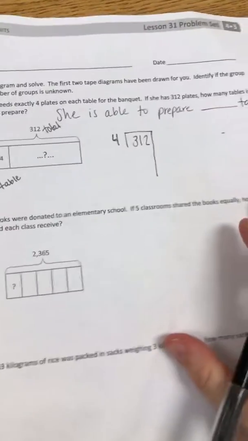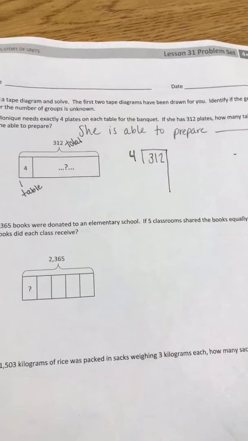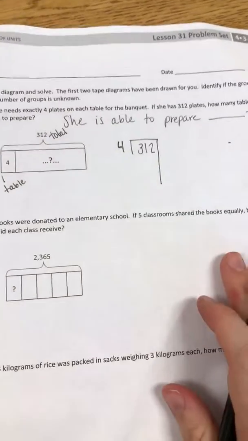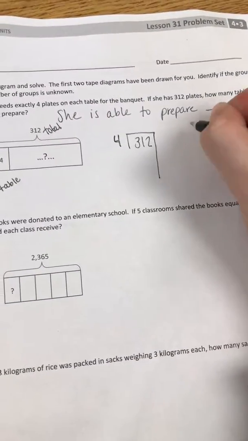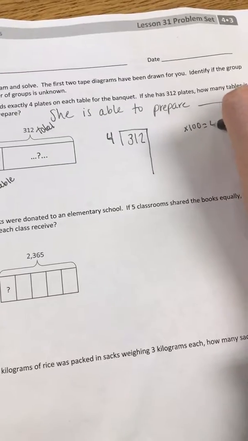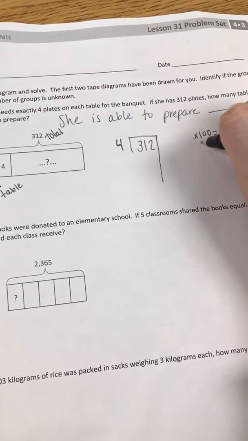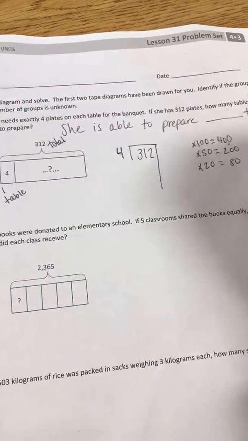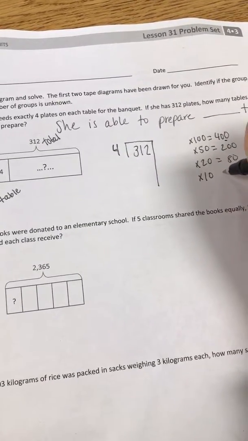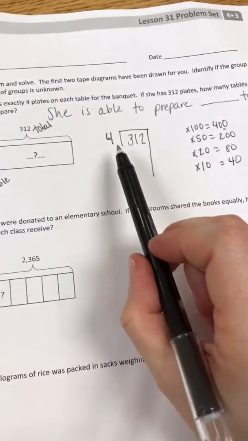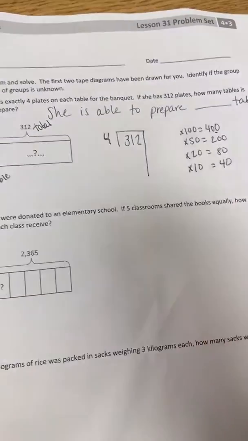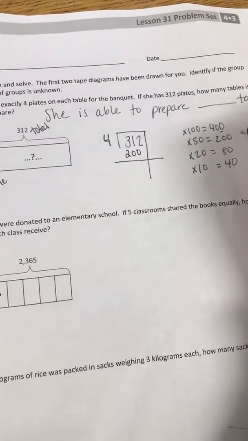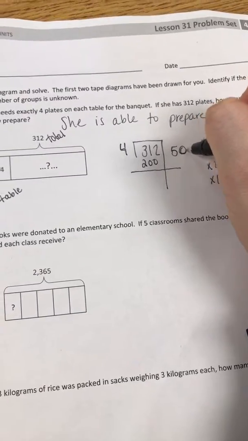When I'm modeling these, I'm going to use our Big 7 with the fast, easy multiples. You can use whichever way works best for you and is the most efficient. So here we go. I know 4 times 100 is 400. 4 times 50 would get me 200. 4 times 20 is 80. 4 times 10 is 40. Okay, so 312. My closest multiple would be 200. How did I get that 200? Well, I multiplied the 4 by 50. I got to document that on the outside.